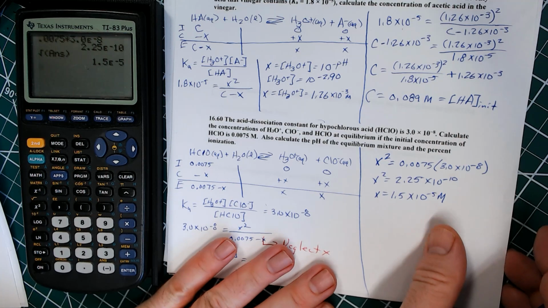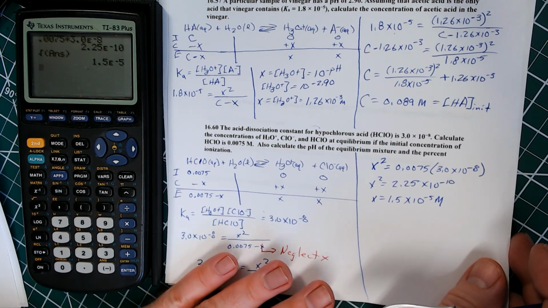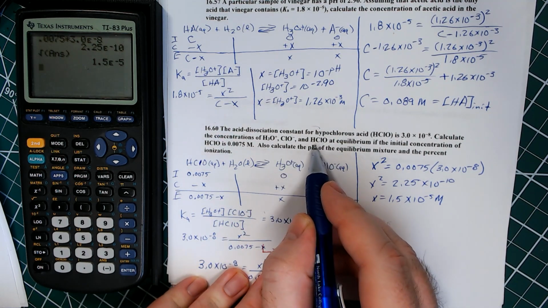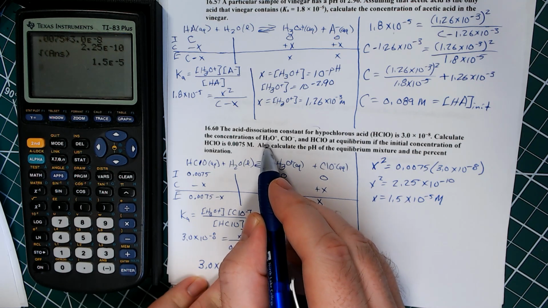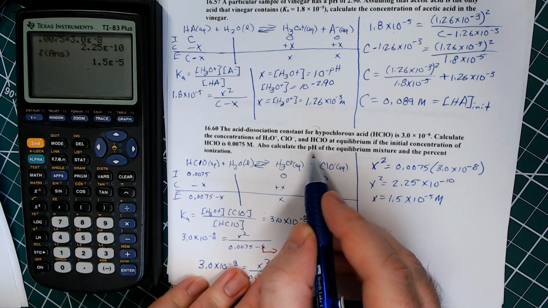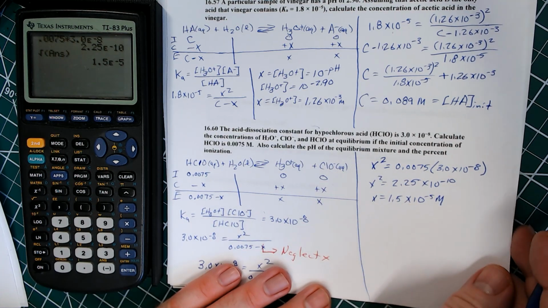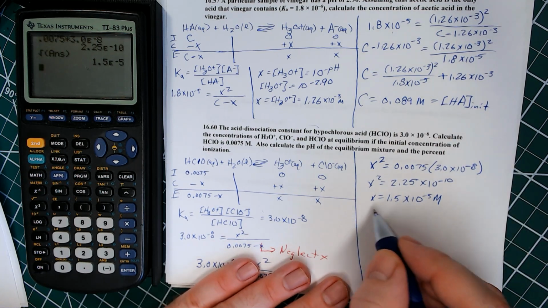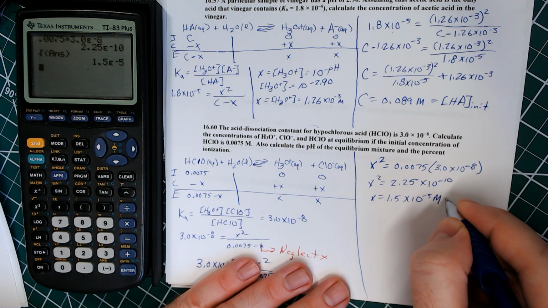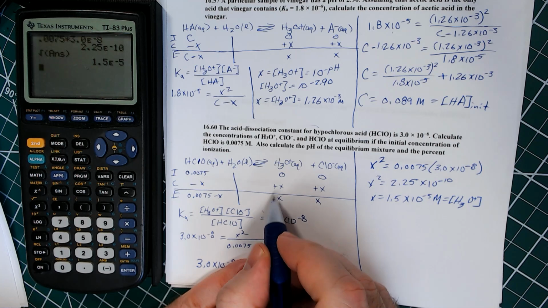Okay, so let's go back and look at what the problem was asking for. It asks for the equilibrium concentrations of hydronium, hypochlorite, hypochlorous acid, and the pH and the percent ionization. So we're almost done. This is our value of x. That is equal to the concentration of hydronium. We'll see here, it's equal to that.